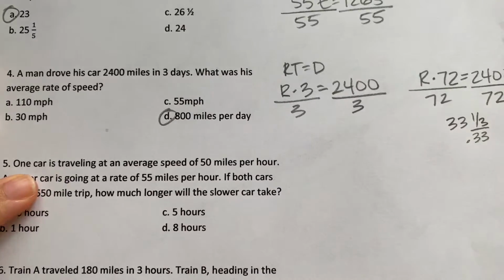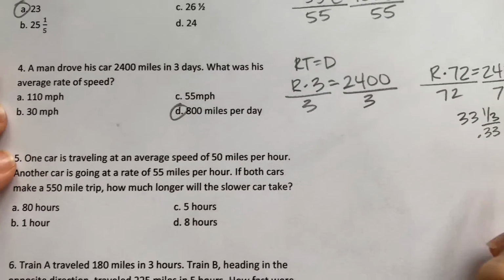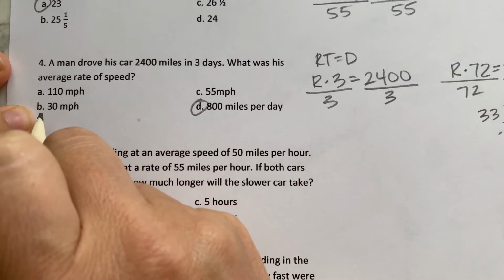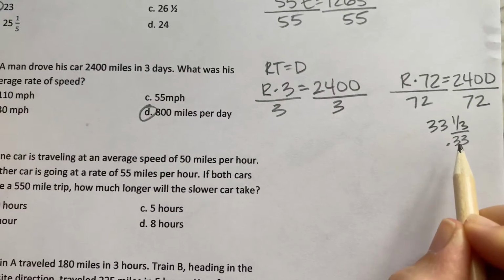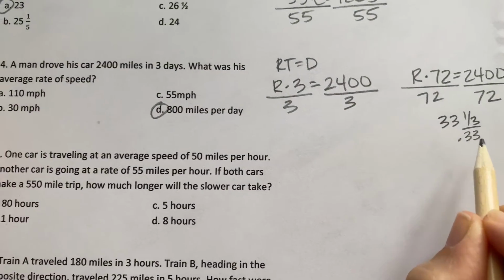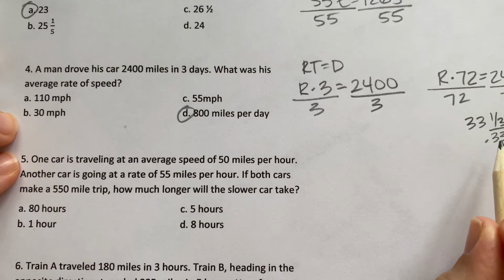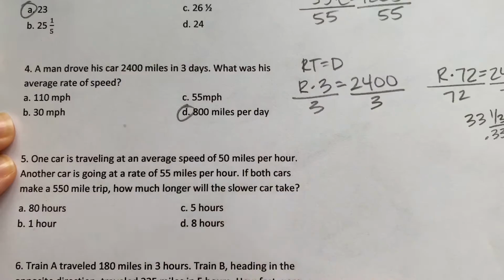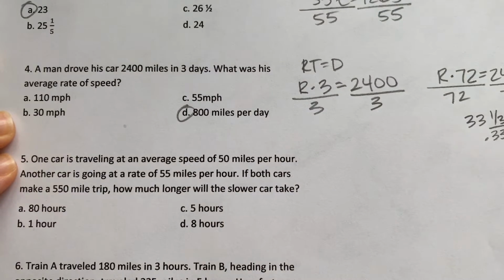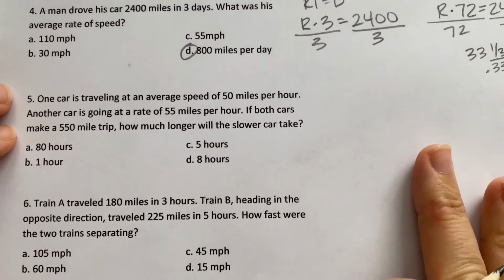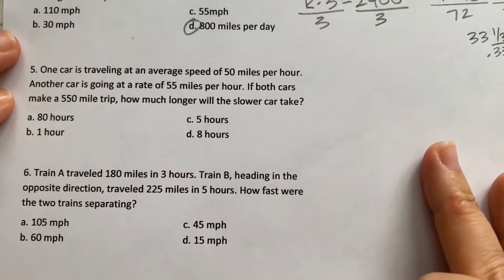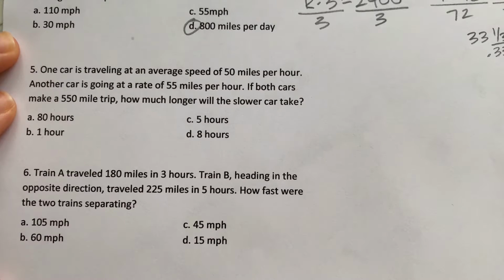33.33333, repeating. And then what a lot of people say is, oh, that's pretty close to this one, so I'm just going to choose this one. But that's not the exact answer. 33 1/3, that's not exactly 30 miles per hour, so you would be wrong. This is the exact answer. Okay, so tough problem. A lot of people mess that one up. All right, number 5 and 6, classic rate times time equals distance problems. Go ahead and set these ones up on your own and see if you can figure them out.